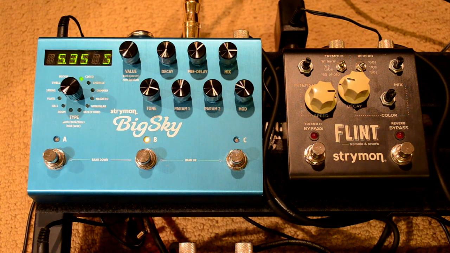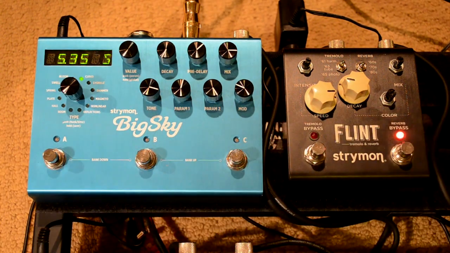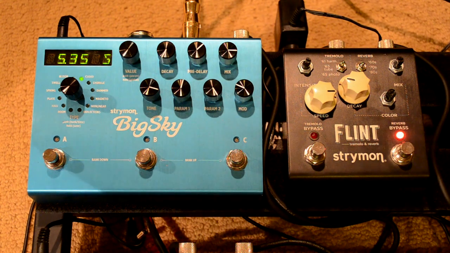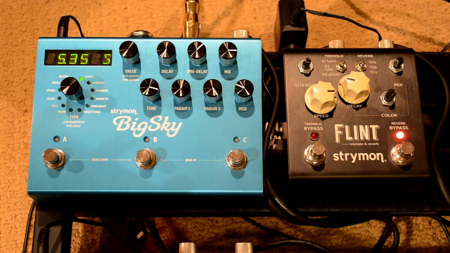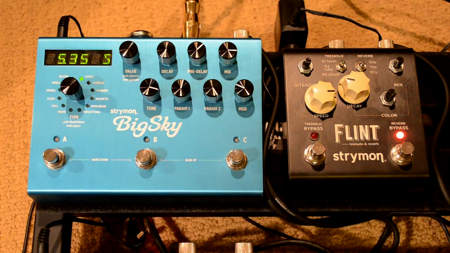One last thing I want to say, I've got the Flint here, and maybe right now you're saying, well man, I wish my reverb pedal had a pre-delay control. Maybe it doesn't. There's something interesting I noticed about the Flint. I've got it on the 80s mode. There are 3 reverb modes in the Flint, if you're not familiar with it, and on this 80s mode I've got a real short decay. It sounds like this.